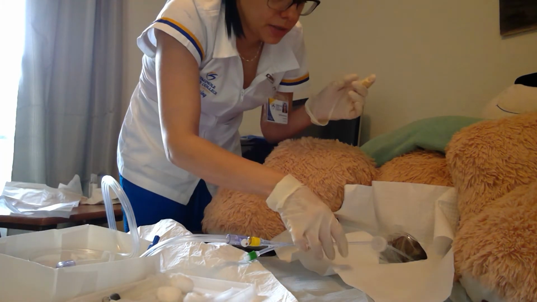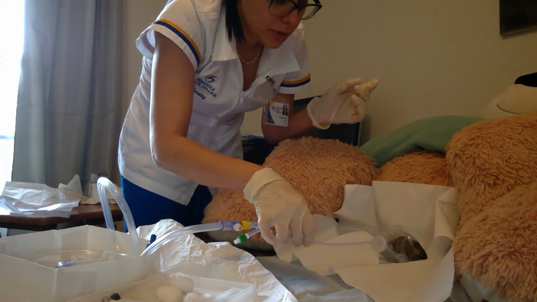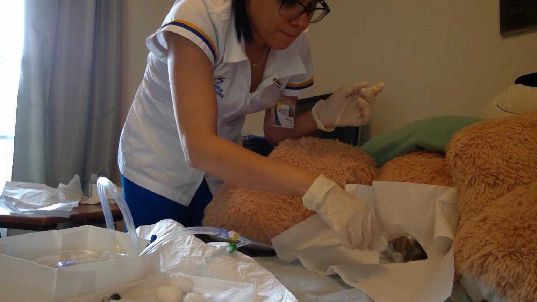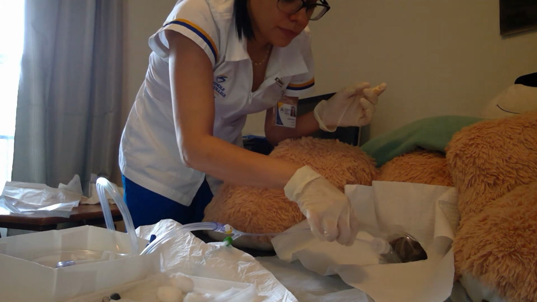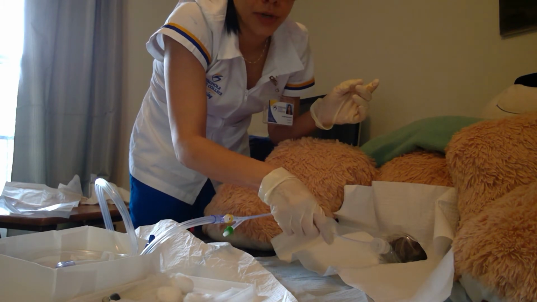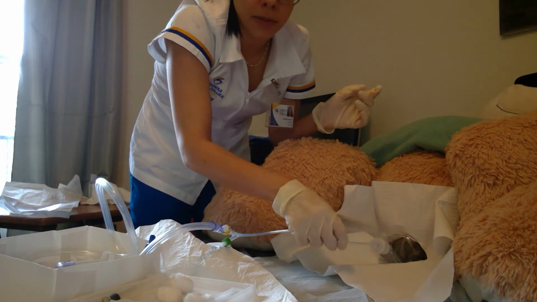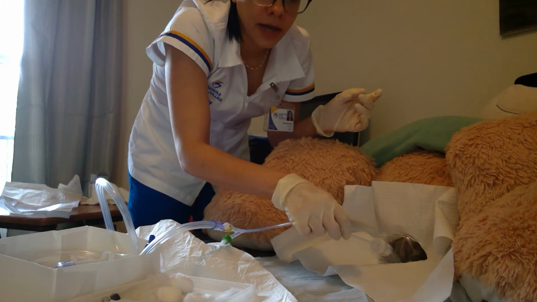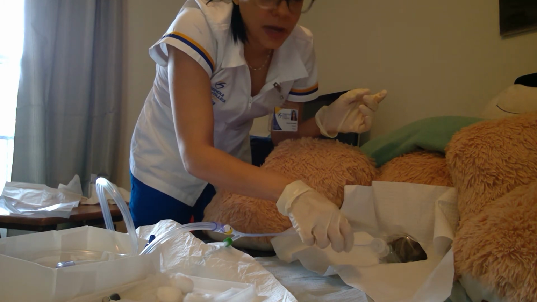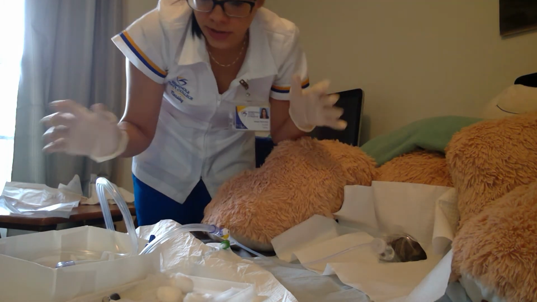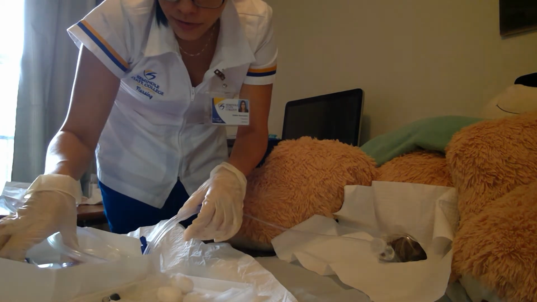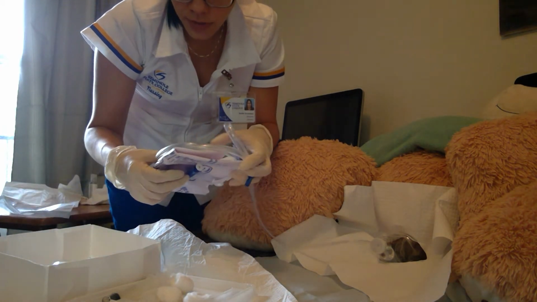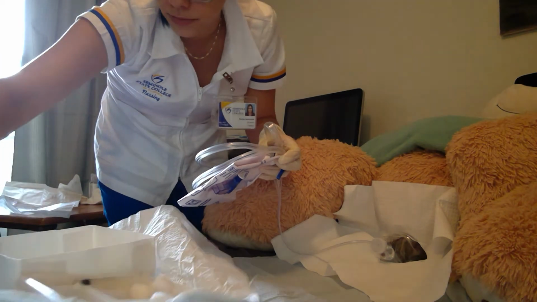And I can gently pull this down until I can no longer do it, which basically means that my balloon was filled up and that my catheter is in place, inside of her bladder. So now I can take all of this stuff away.